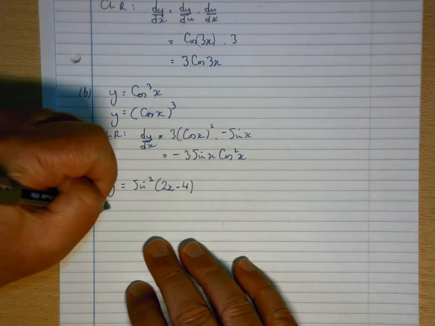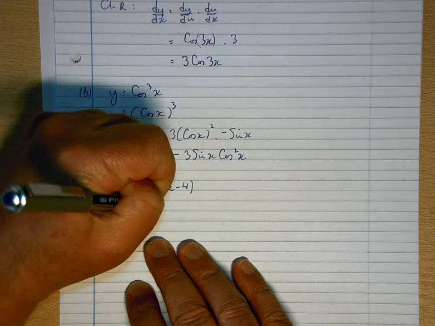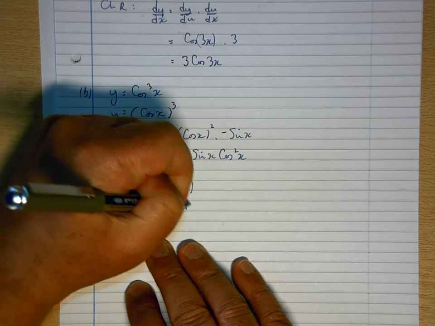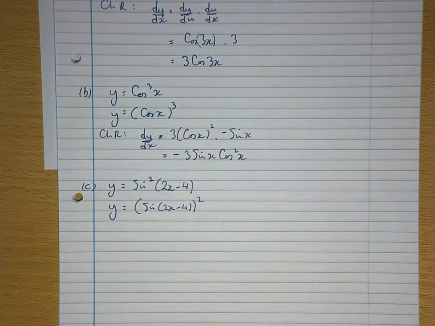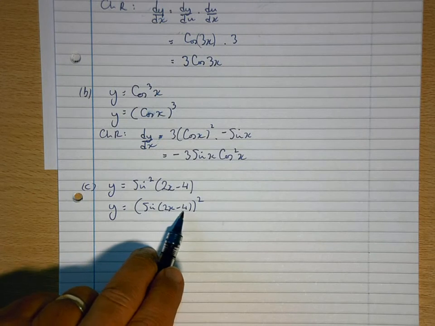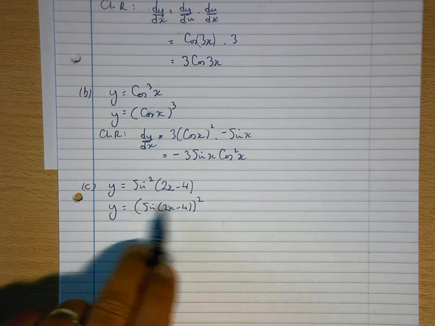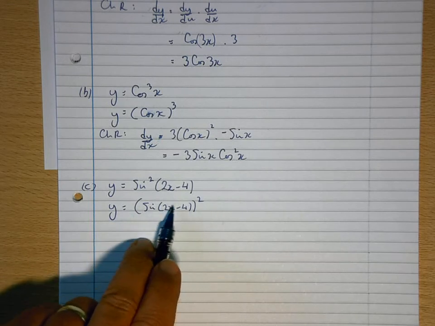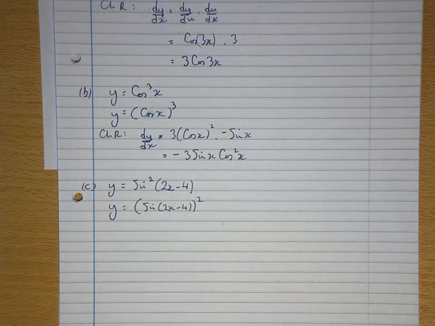Okay, let's write that with the squared like that. So it's sine, so we've got 2x minus 4, which is a function tucked inside a sine function, which is tucked inside a squared function. So we've got a chain rule inside a chain rule. So we've got a double chain rule going on here.